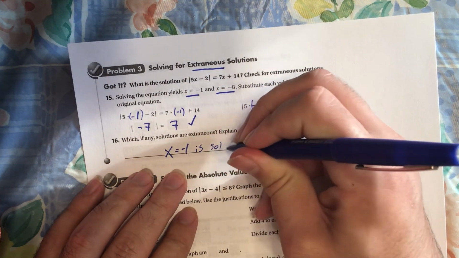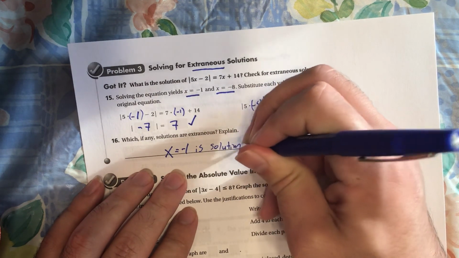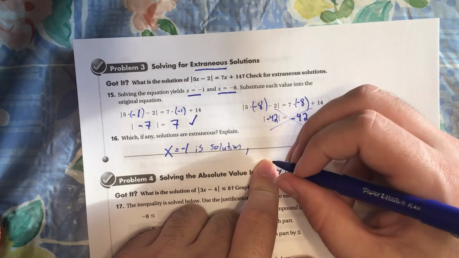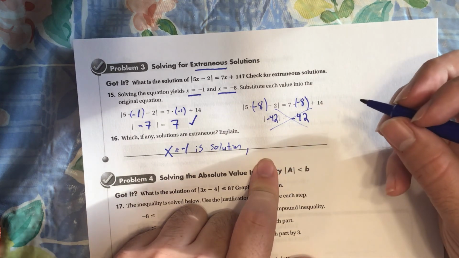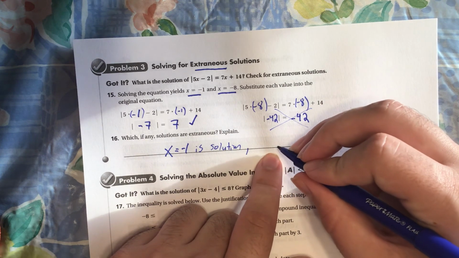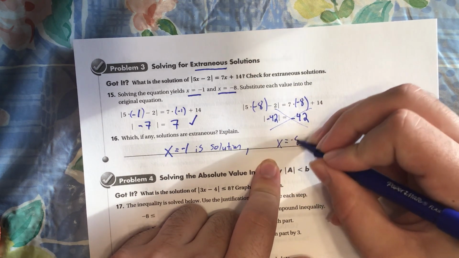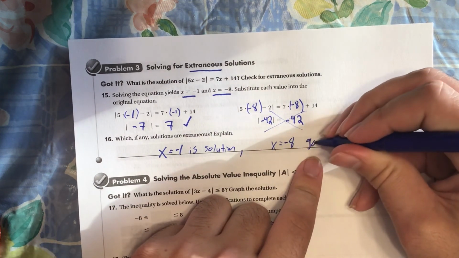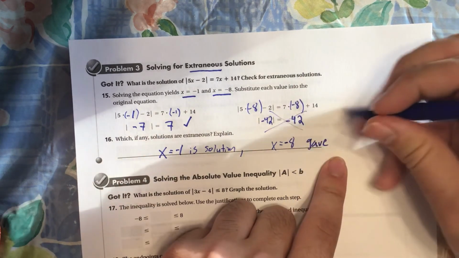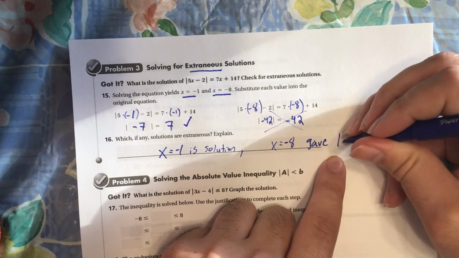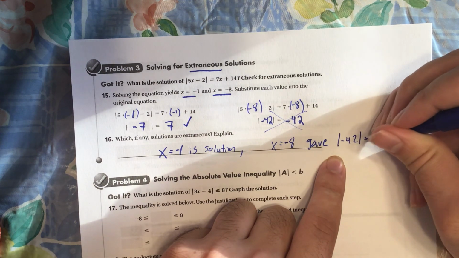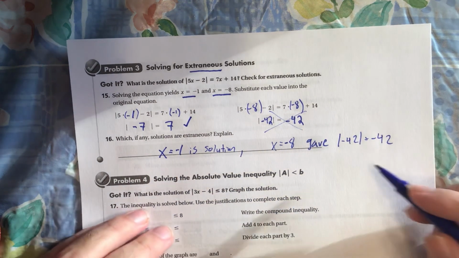You can use your own words here, but x equals negative 8 gave the absolute value of negative 42 equaling negative 42, which is incorrect.